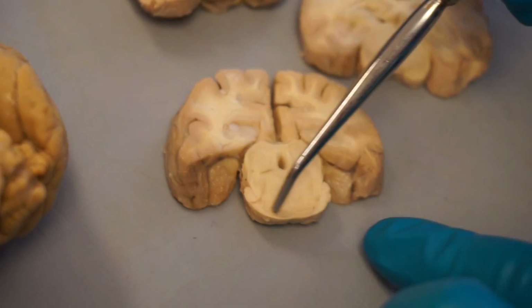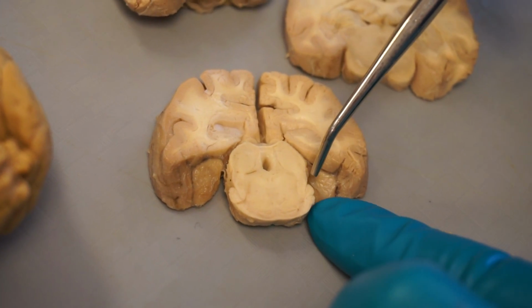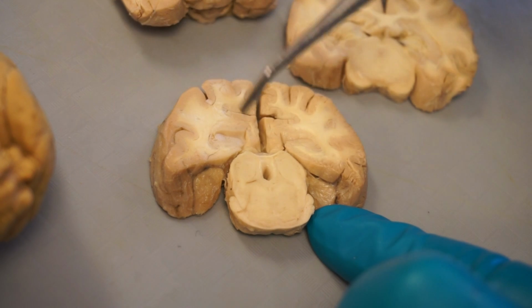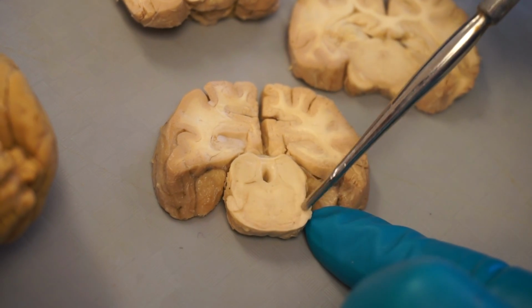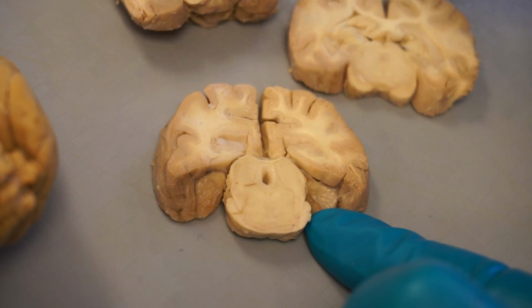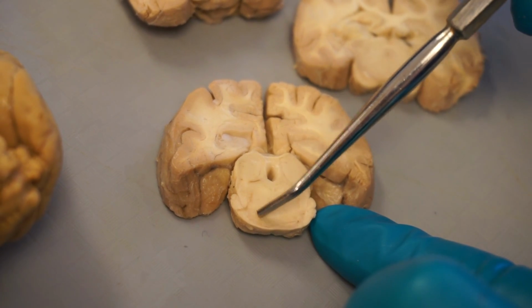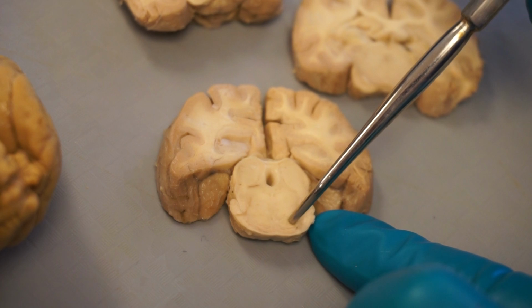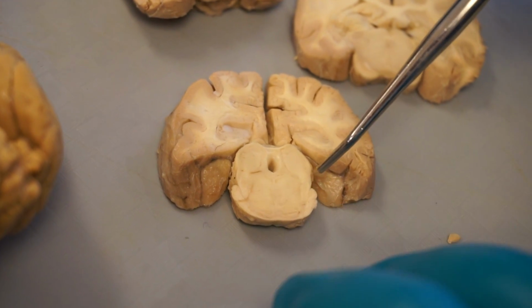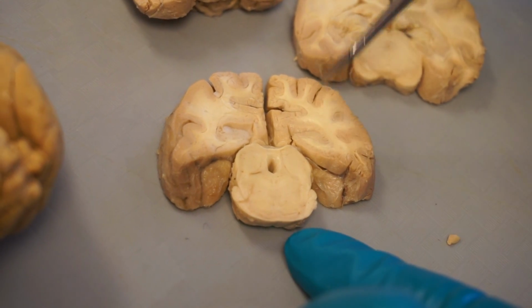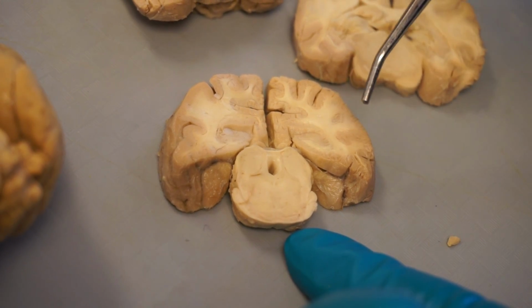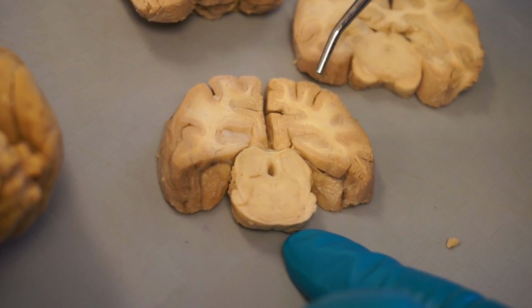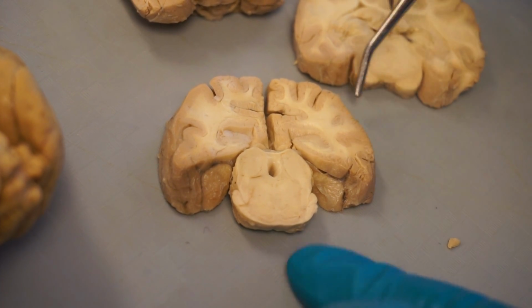The pons and the cerebellum are part of the metencephalon. These fibers coming around here would be transverse pontine fibers. It's hard to see here, but there will be longitudinal fibers of the pons that would have been the continuation of the crus cerebri tracts as they head down to the spinal cord.